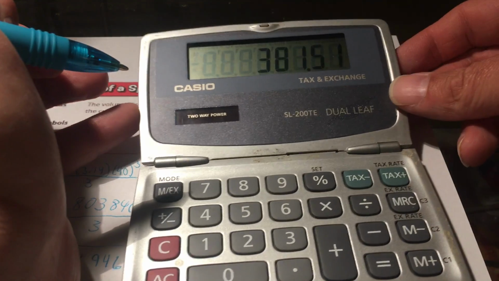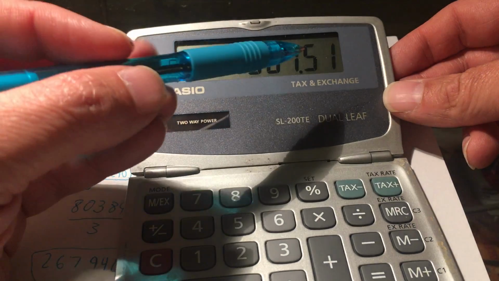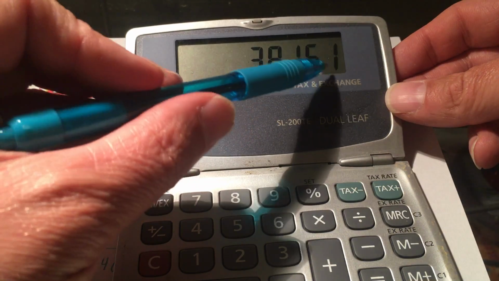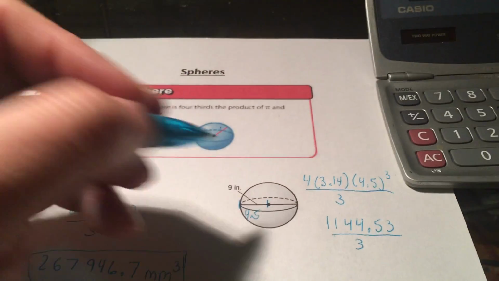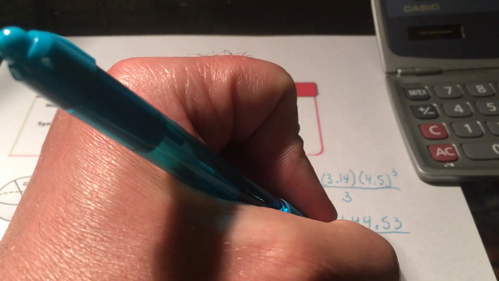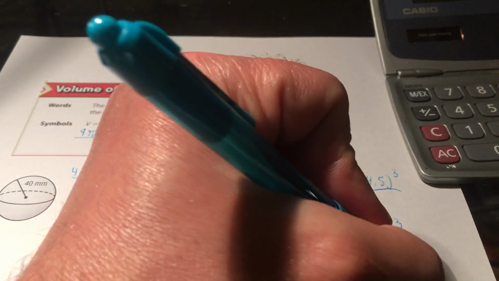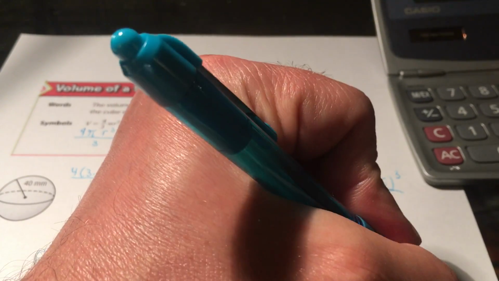Now I get this. Now I look again to that nearest tenth. There's that 5. I see the number behind it's a 1, so I'm going to just leave it alone. So it becomes 381.5, in this case, inches cubed.